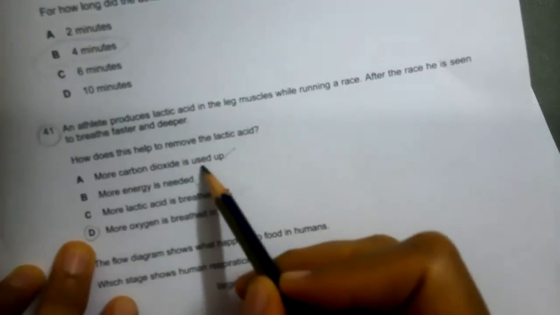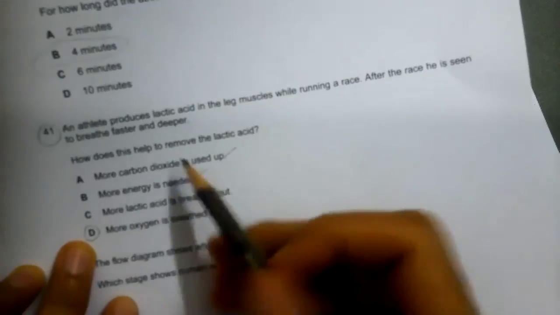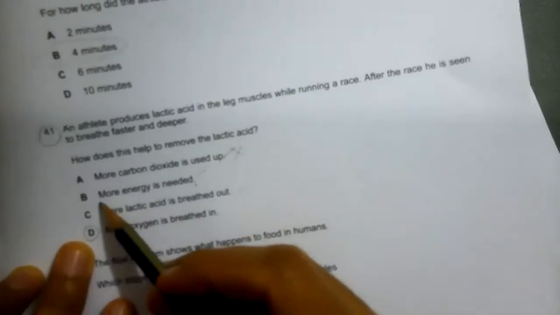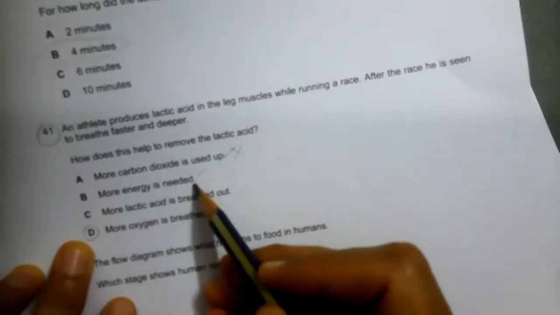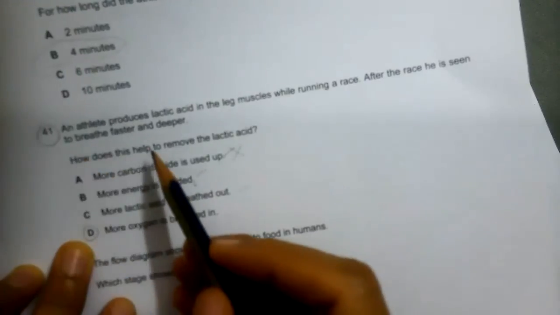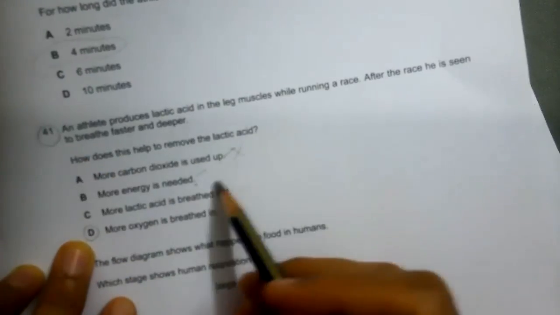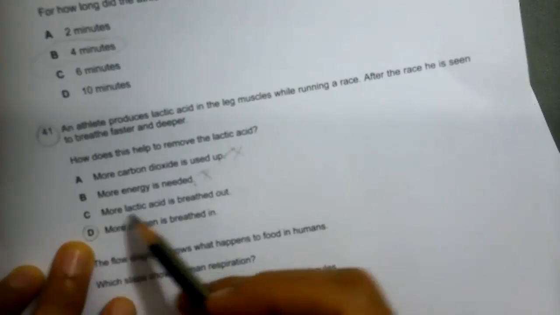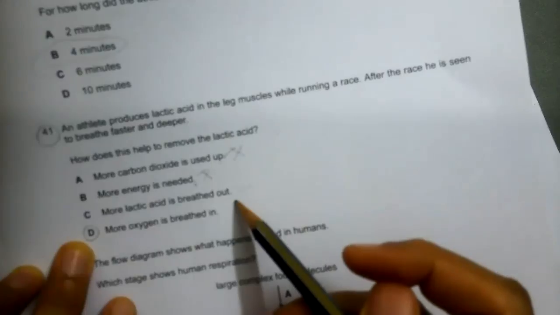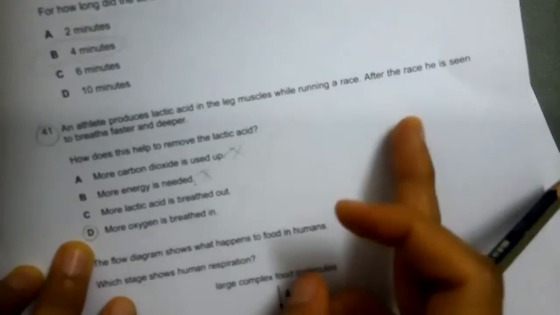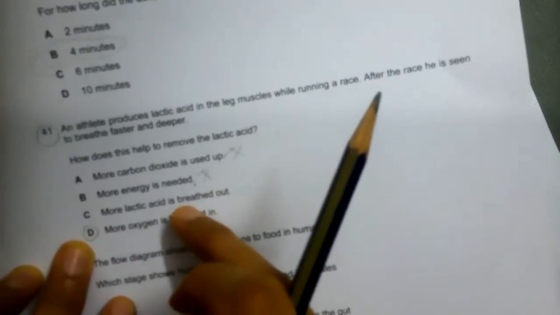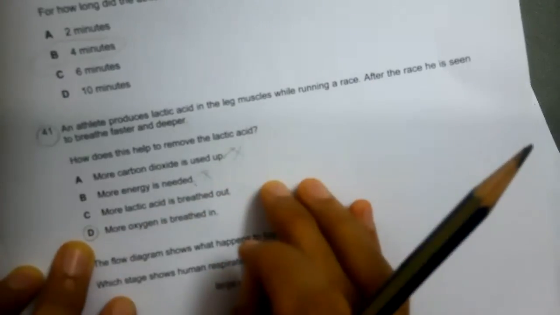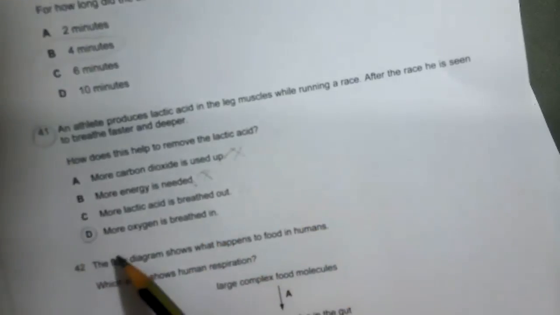You are right. Now, let's also discuss the wrong options. More carbon dioxide is used up. Carbon dioxide is produced. It's not used up. So that's absolutely absurd. More energy is needed. But the question is asking, how does this help to remove the lactic acid? This is not making sense. More lactic acid is breathed out. We breathe out carbon dioxide. We don't breathe out lactic acid. So this is outright wrong. So the correct option is D.